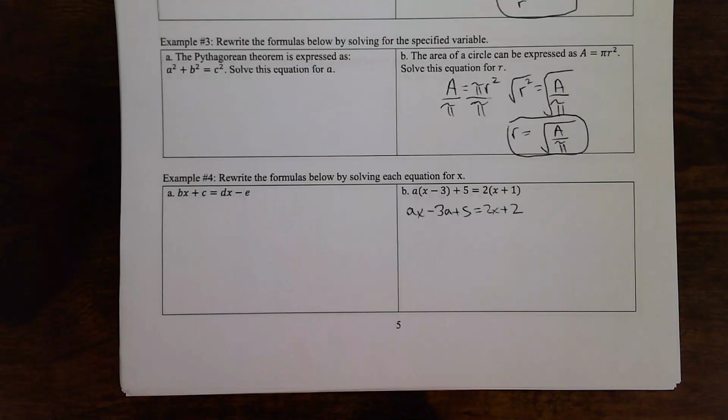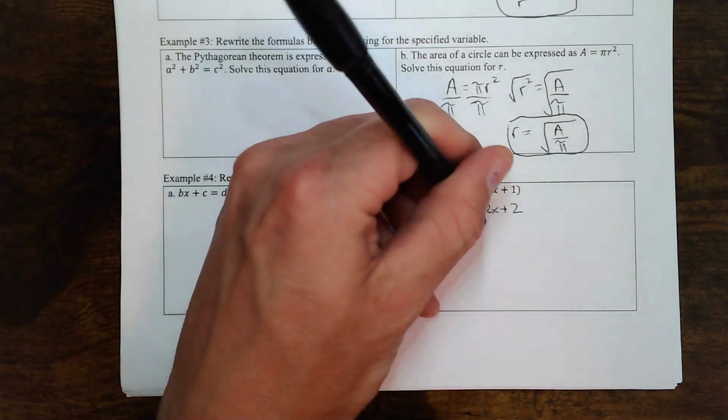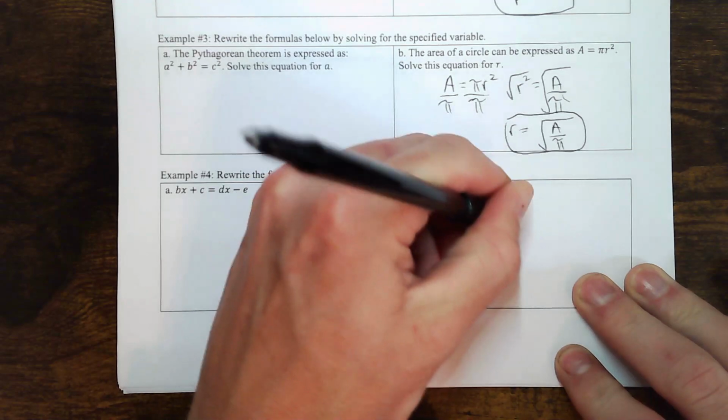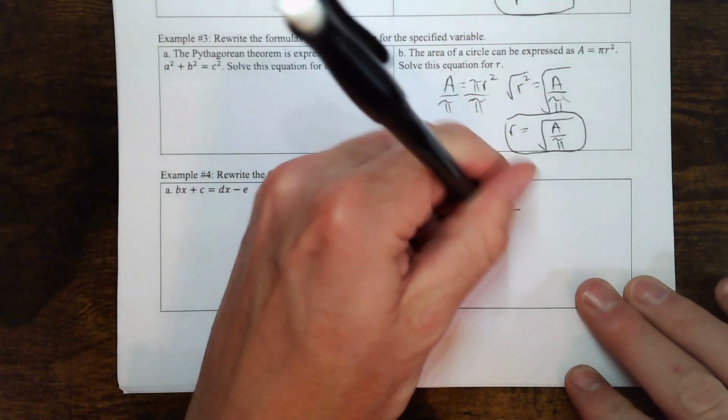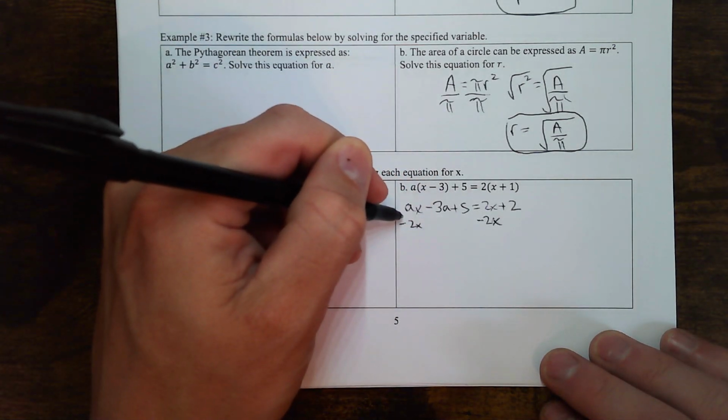Now, here's your next step. Anything with an x in it, that's what we're solving for. Anything with an x in it needs to be on one side. All the other junk without an x in it needs to be on the other side. So anything with an x in it needs to be on this side. So I'm going to move this 2x over here. So I'm going to subtract 2x. Whoops, didn't mean to do 2a. Subtract 2x, subtract 2x. Now, the x's come over here.